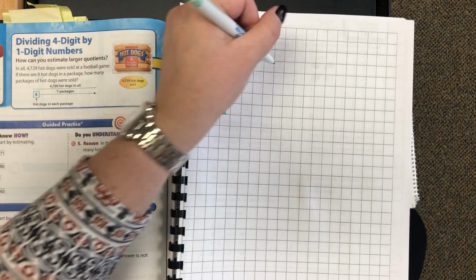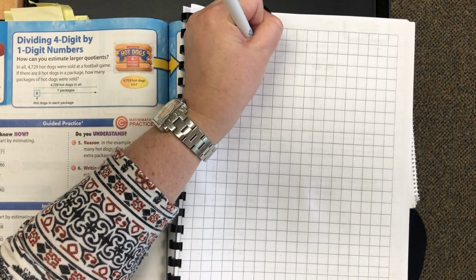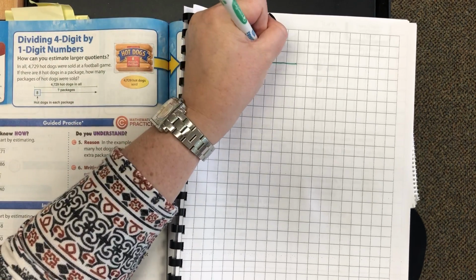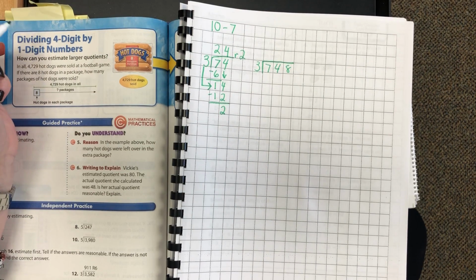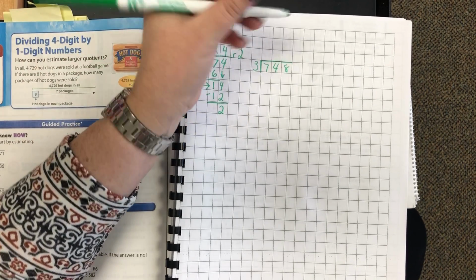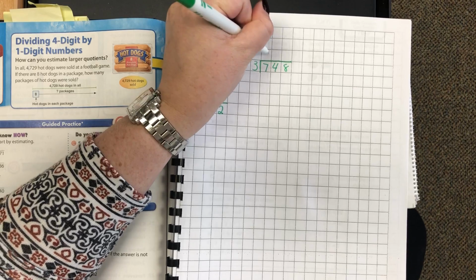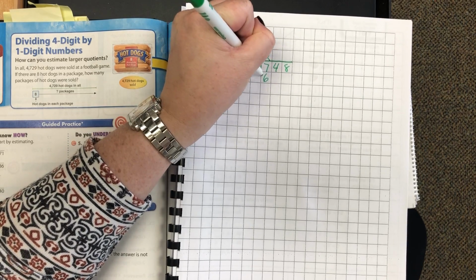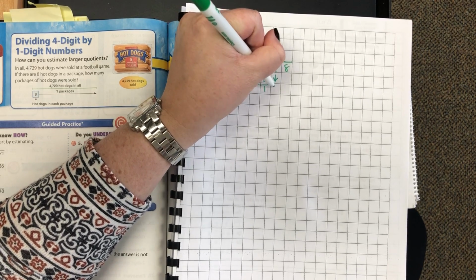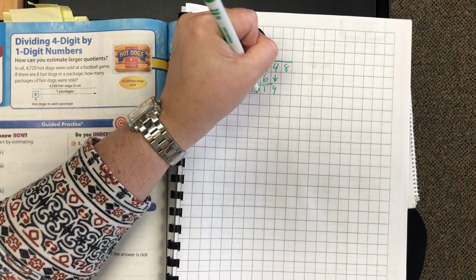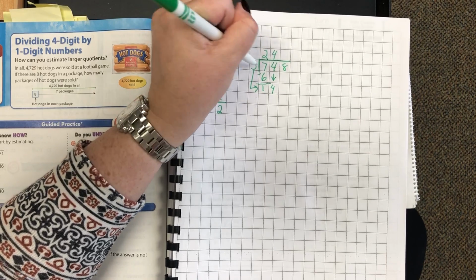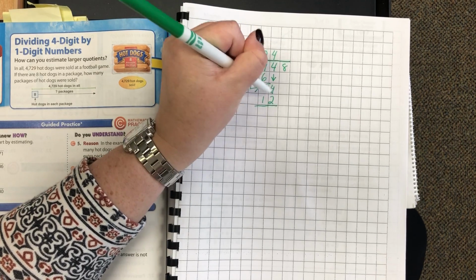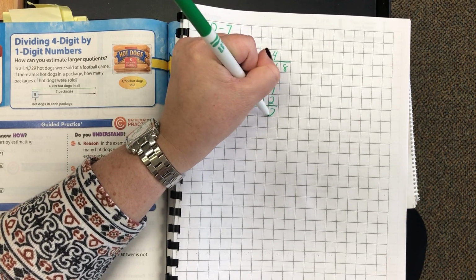Now, what if I was doing 3 into 748? I've just added a number. Same deal as before. I just go, okay, so 3 can go into 7 2 times, because 2 times 3 is 6, and 7 minus 6 is 1. Drop down my 4 and start over. 3 can go into 14 4 times, because 4 times 3 is 12, and 14 minus 12 is 2.